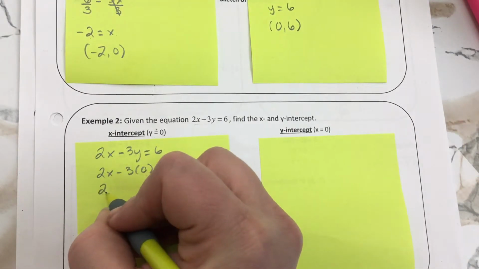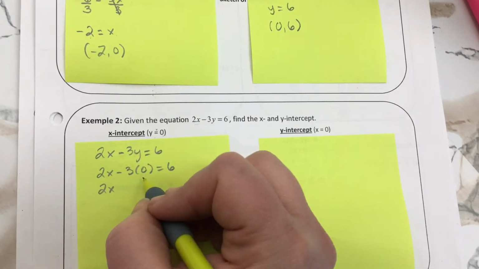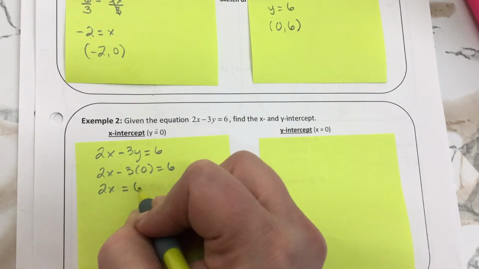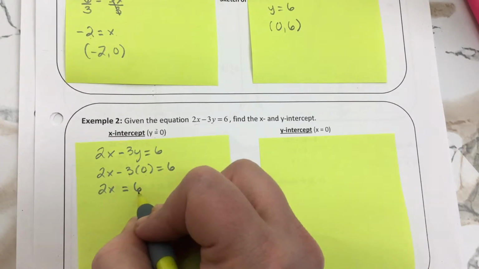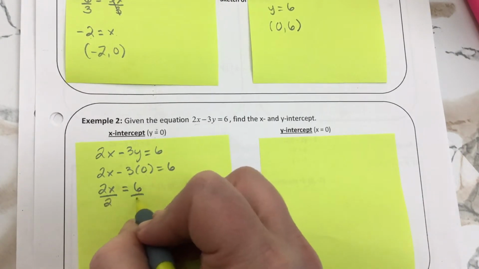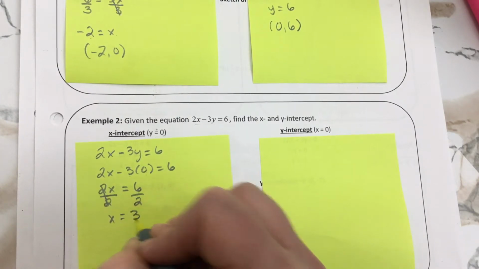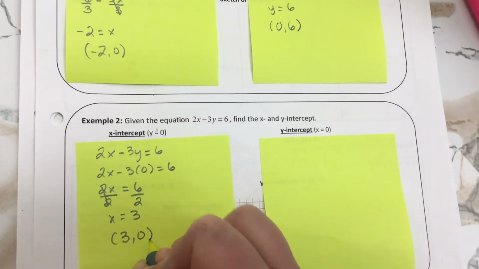Okay. And I put it in brackets because otherwise it would look like 30. And 3 times 0 is 0, so that is gone. And 2 times what is 6, or you can divide it by 2 to give you 1x, and that's 3. So your x-intercept is (3, 0).